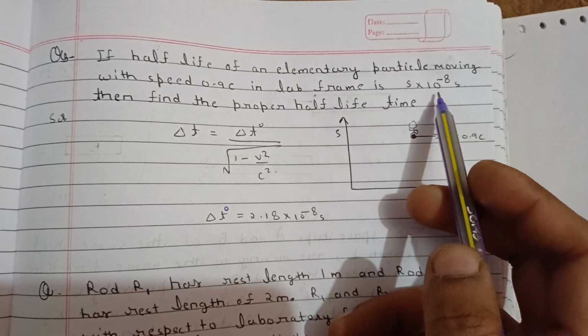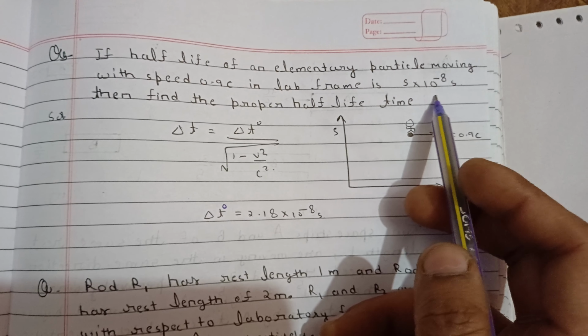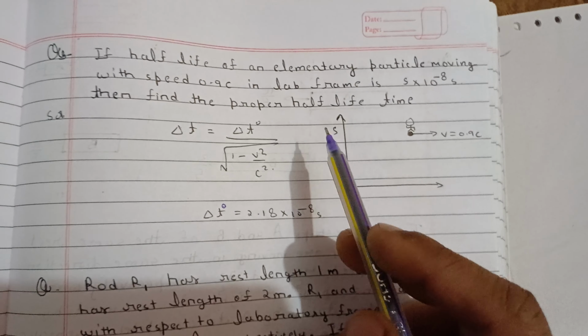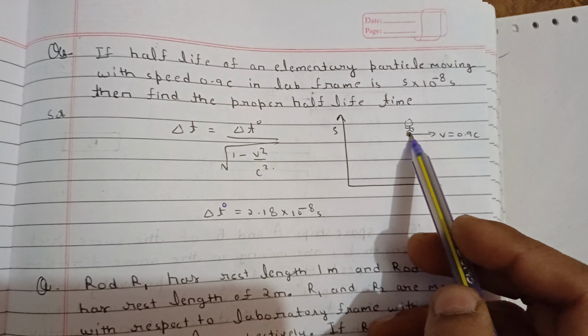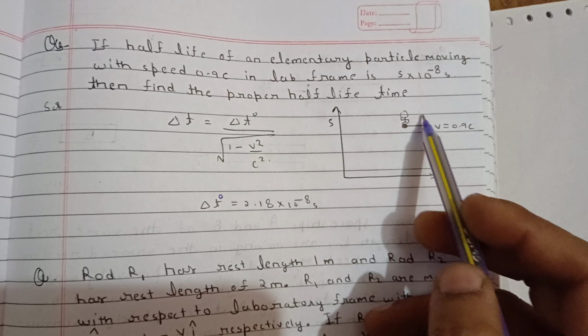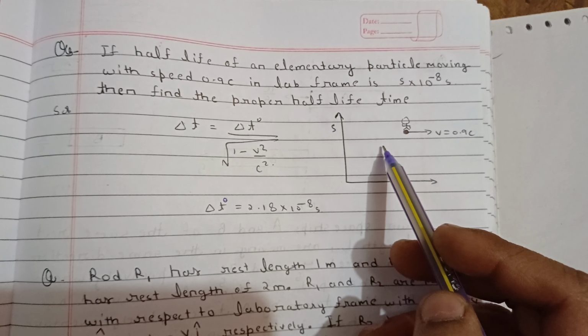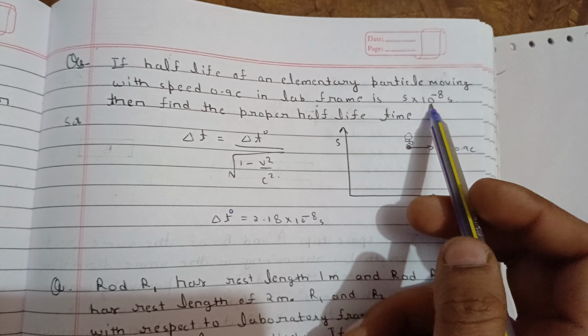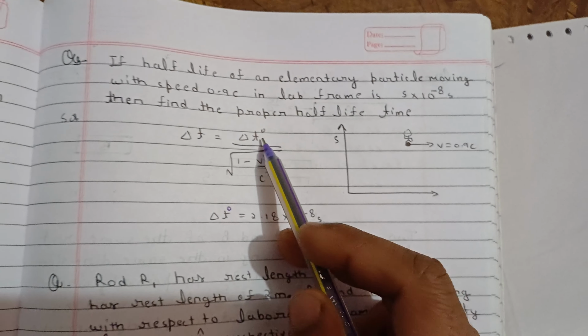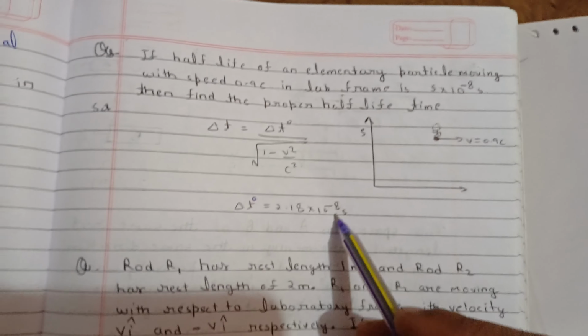In the lab frame, we found that the time is this. We find the proper lifetime. The proper lifetime will be measured by the observer who is sitting in the particle's frame. Let's say it is delta t naught, and in the lab frame it is delta t. So delta t naught we need to find, and delta t is given. We know v. Let's just substitute the values, and delta t naught will be this.